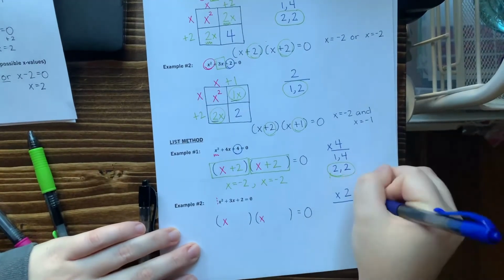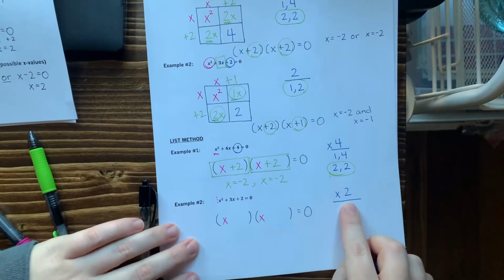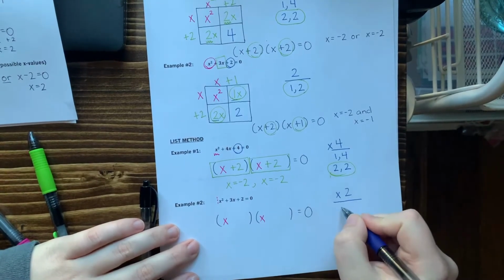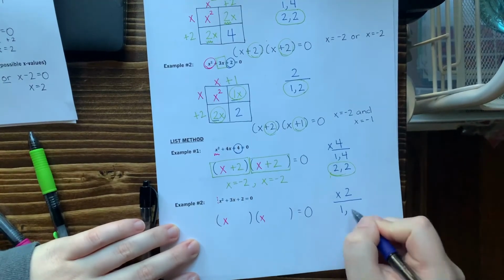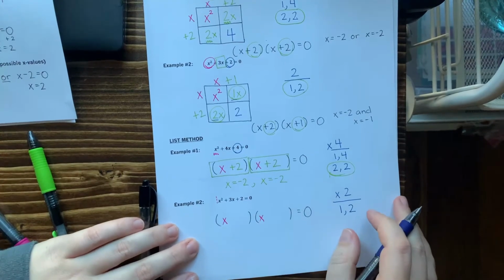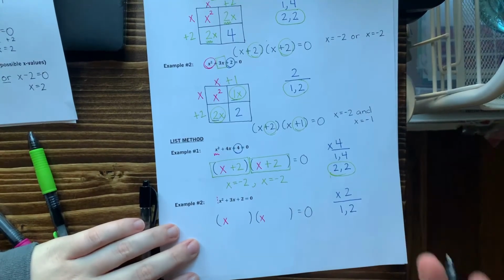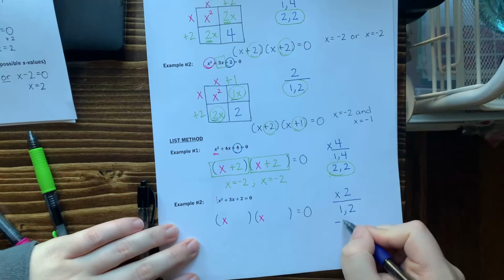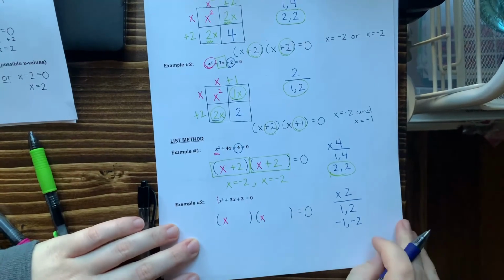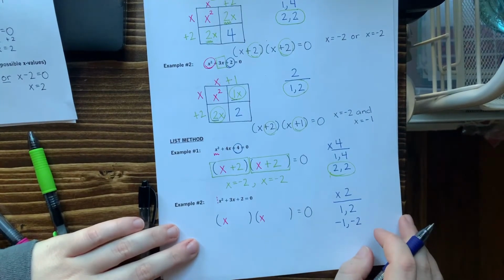What pairs of numbers multiply to get 2? That's going to be 1 and 2. Are there any other pairs of numbers that multiply to get 2? Well, also -1 and -2, and we'll start looking more at negative numbers tomorrow.